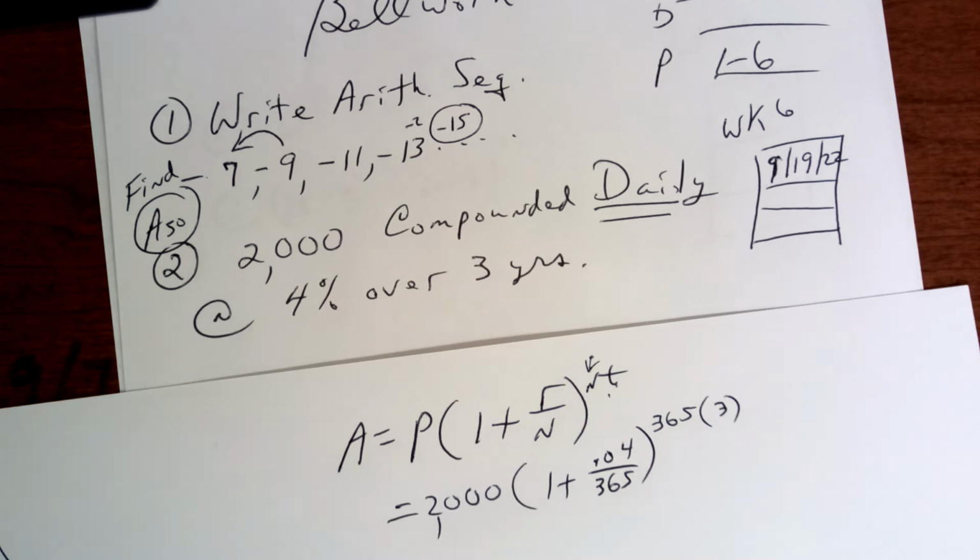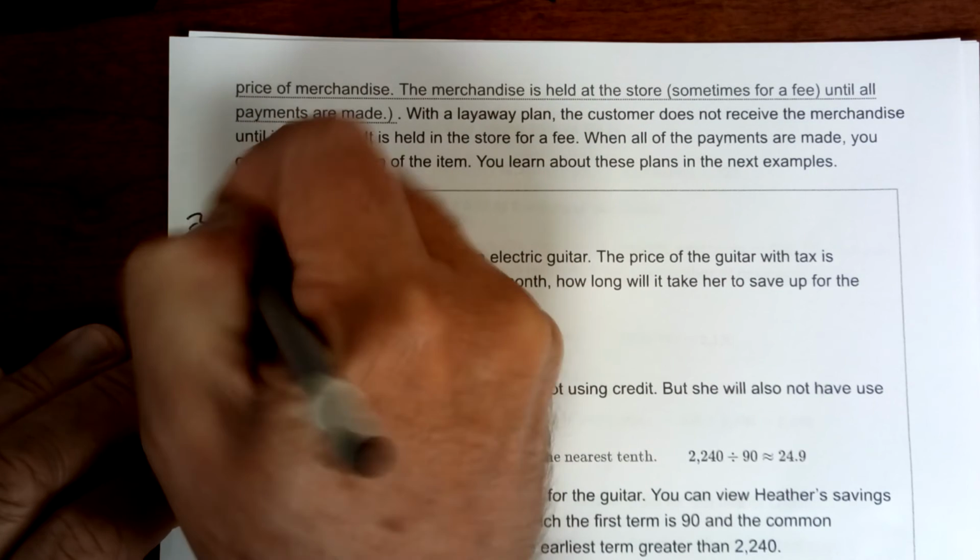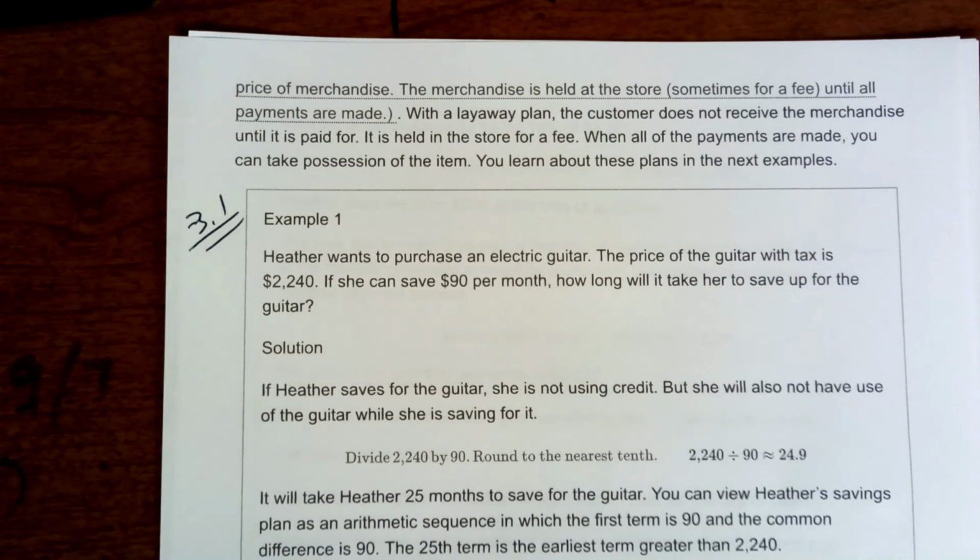Let's talk about today's work. We're going to go right into 3.1 today. So I had to punt out of that chapter 2. Let's take a look here at example 1.